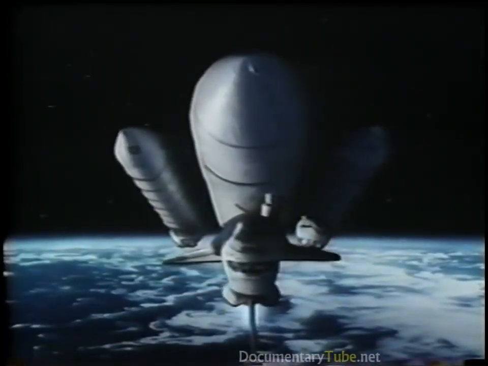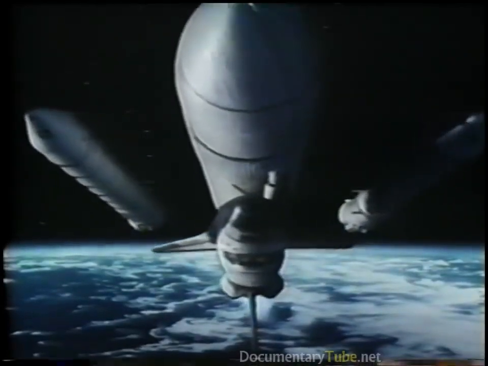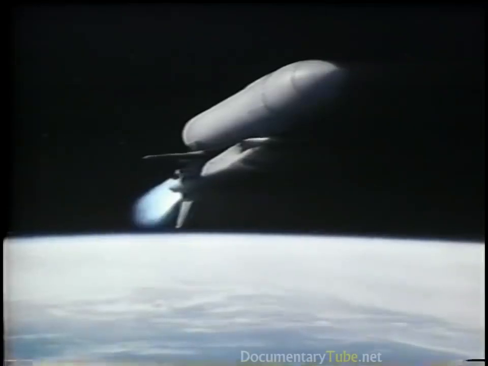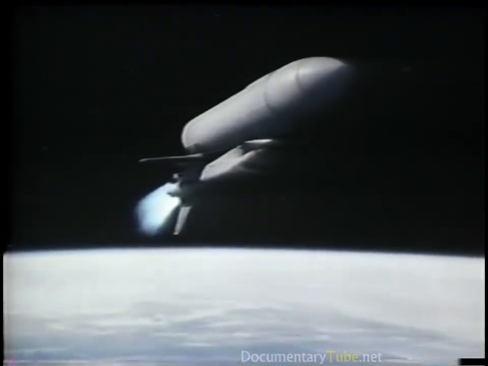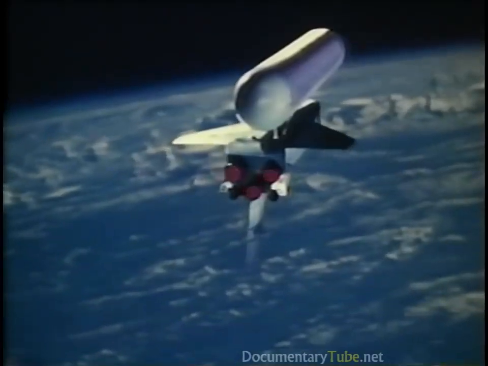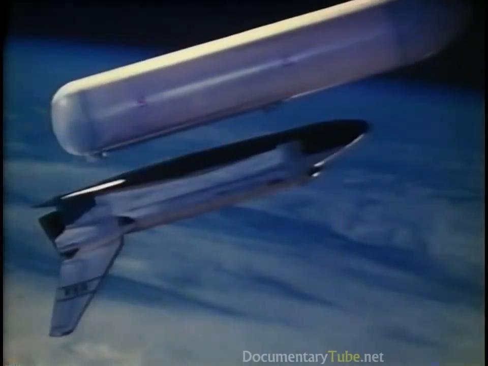The 3 main engines, fueled by liquid oxygen and liquid hydrogen carried in the external tank, continue to burn for several minutes until the shuttle reaches its cutoff velocity. At this time, the main engines are shut down and the external tank is jettisoned.